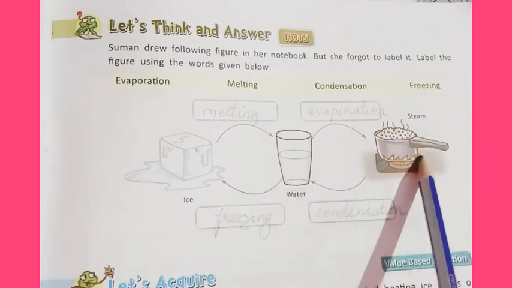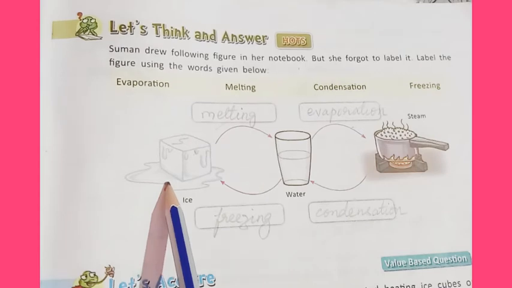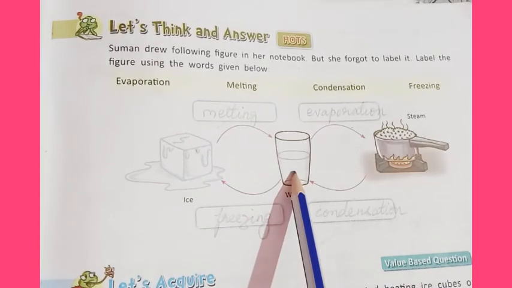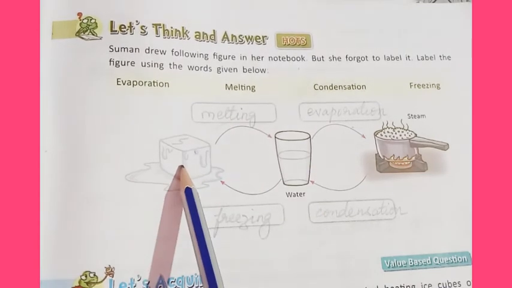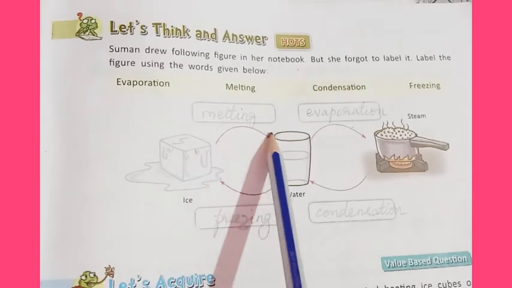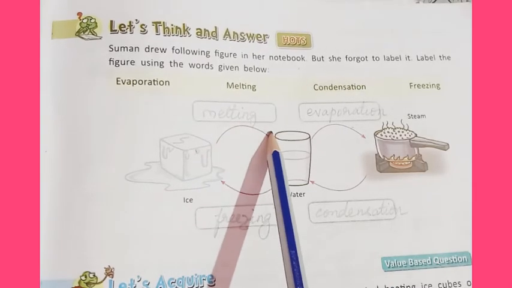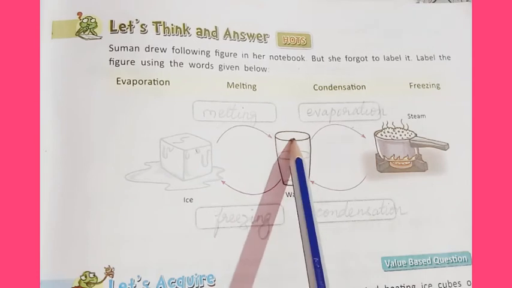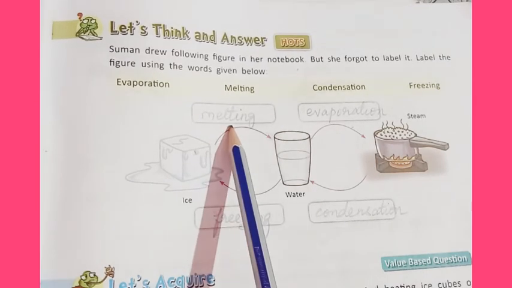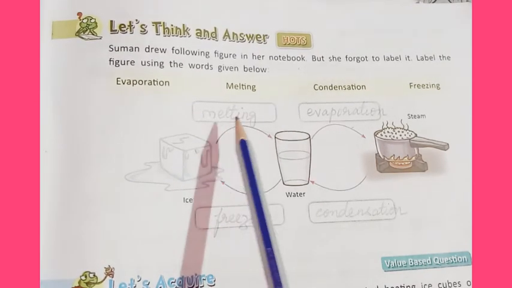Here is the diagram, and you have to see which state of matter is changing into which state and write the process name. So here in the first one, ice is changing, this arrow shows that this is converted into water, so this process is known as melting.